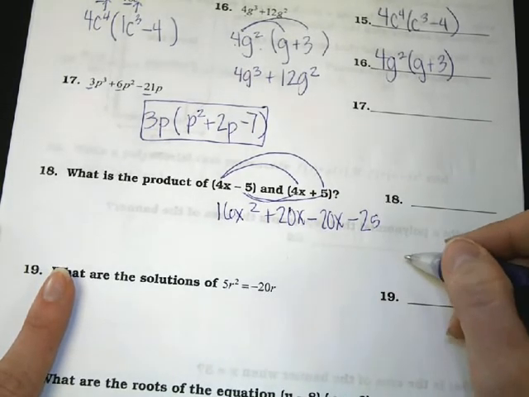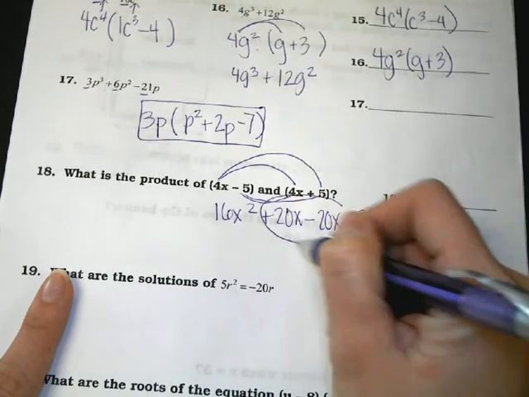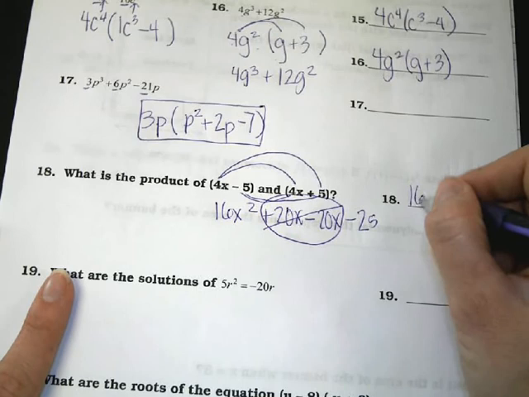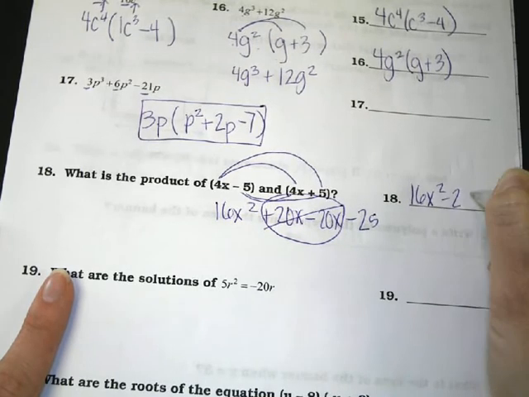I combine like terms, positive 20x and a negative 20x cancel. And I'm just left with 16x squared minus 25.